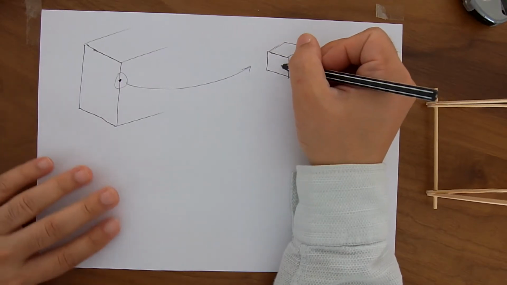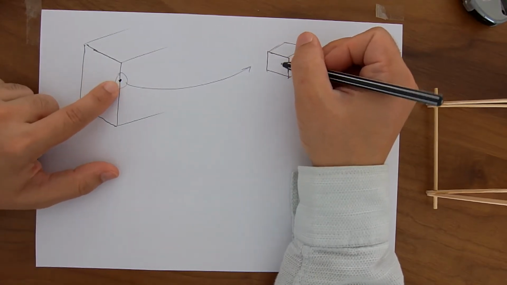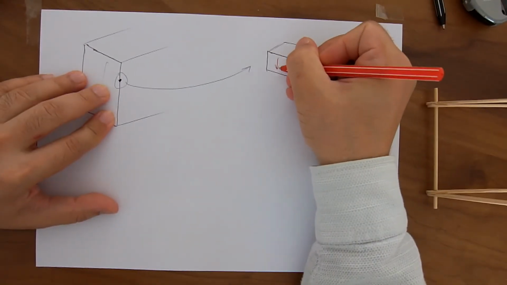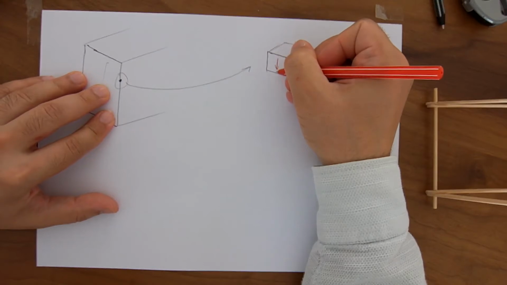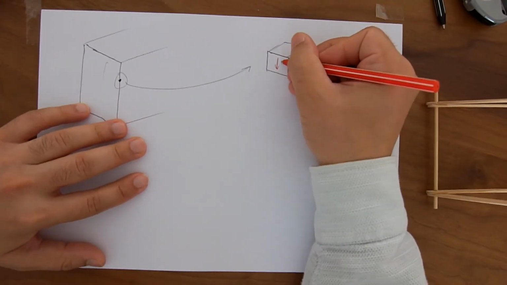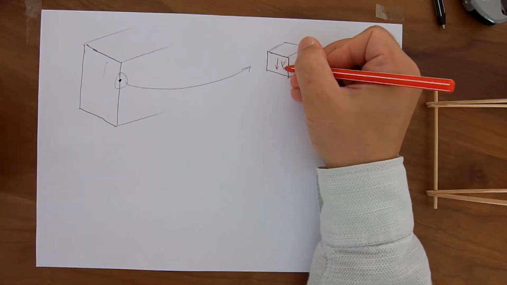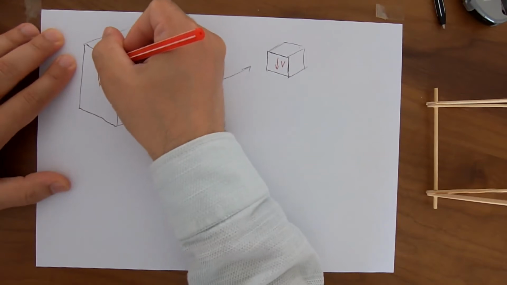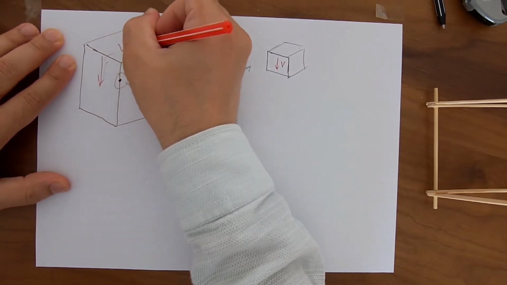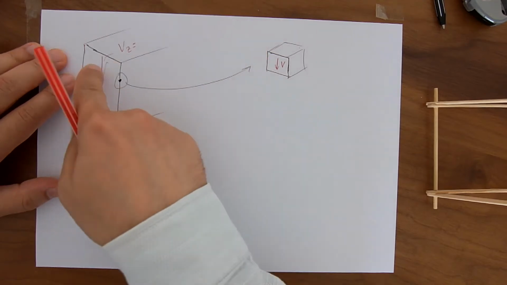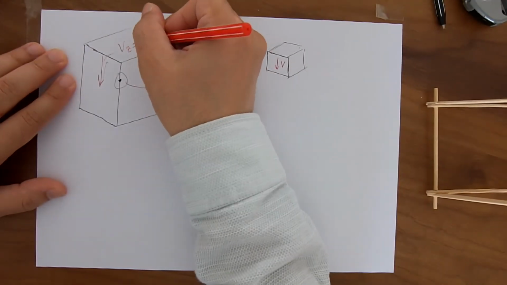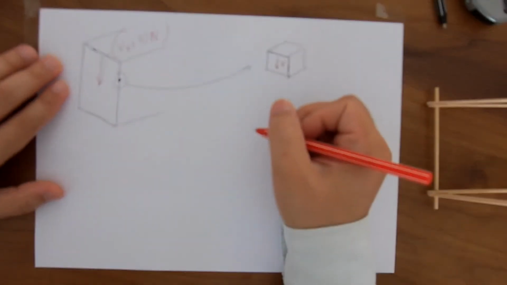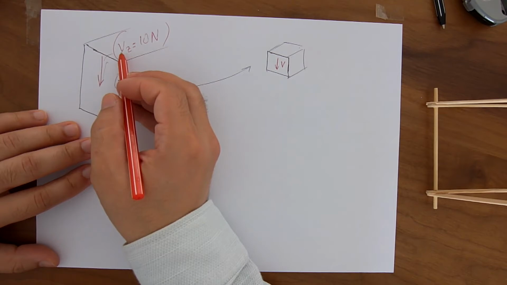And what did we have on this face? On this face, we had a shear force V, but the Vz we have found is an average shear stress on the surface, on the cross section. Sorry, shear load, average shear load.